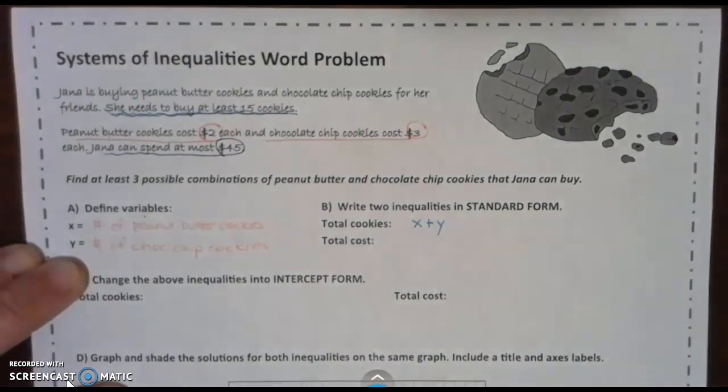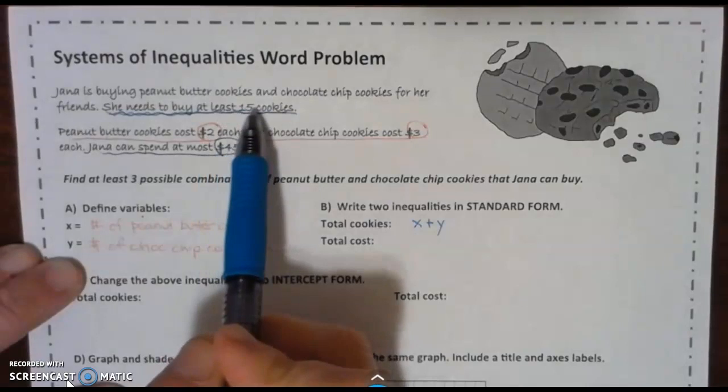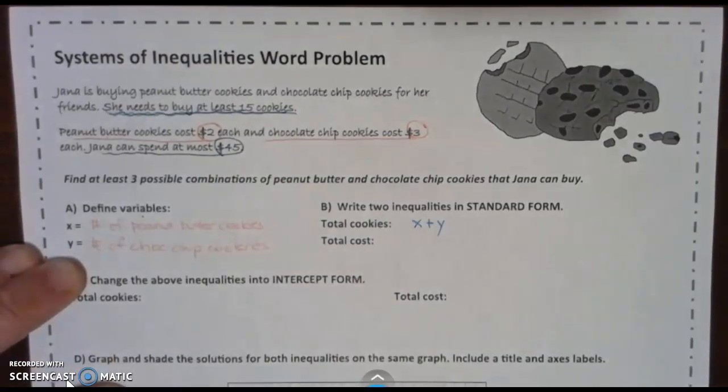Let's think about the words at least. Can she buy 5 cookies? No, that's not enough. Can she buy 10? Still not enough. Can she buy 15? Yes.